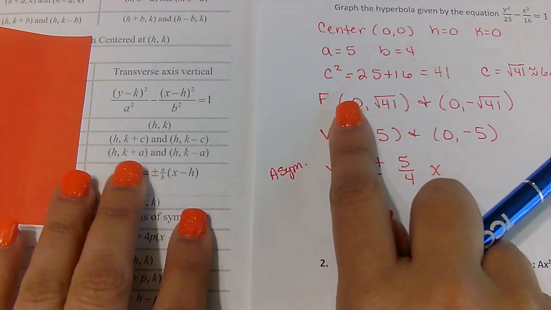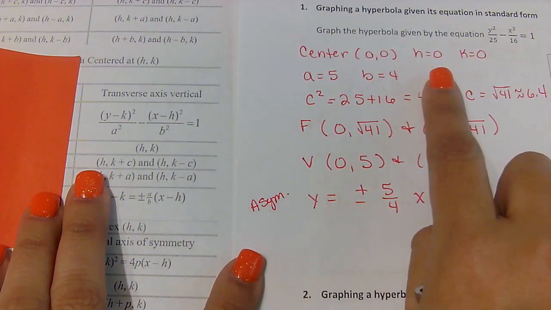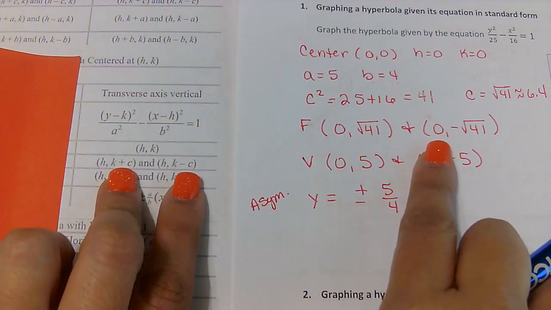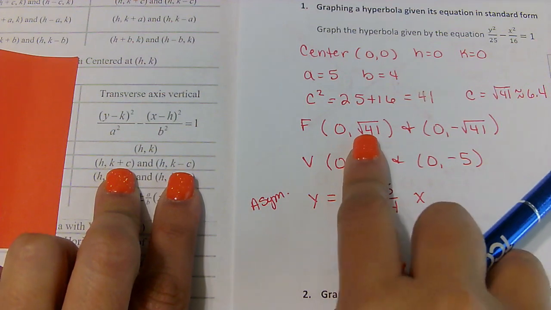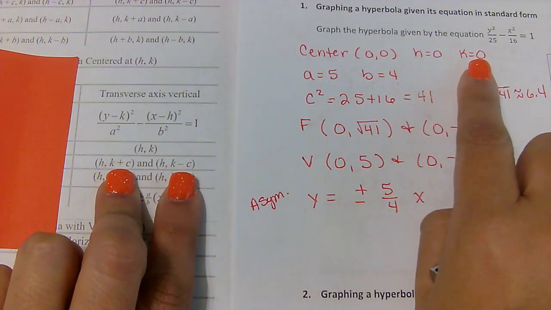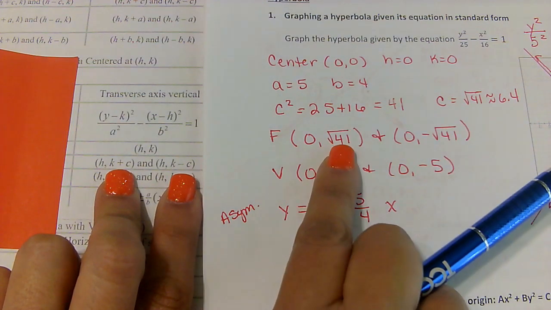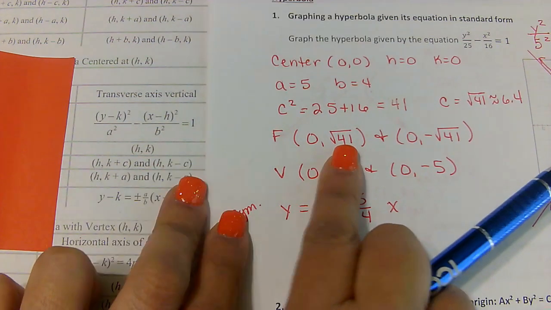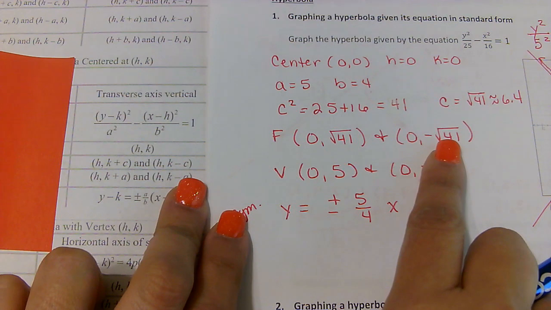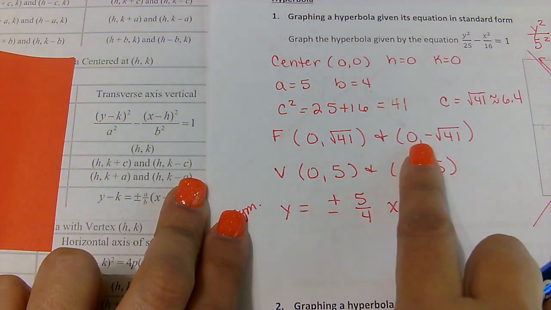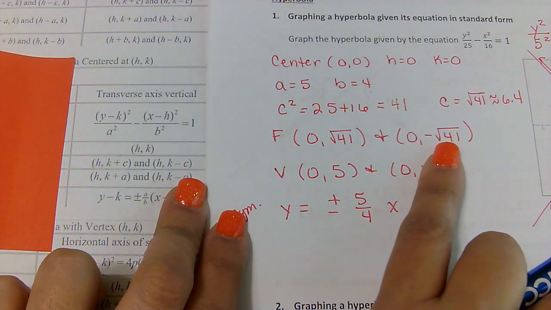Let's go ahead and solve for our foci. Our foci is going to be h, which is 0, and our y will be k plus or minus c. Since k is 0, I'm going to use the square root of 41 and negative square root of 41. So our foci are (0, square root of 41) and (0, negative square root of 41).